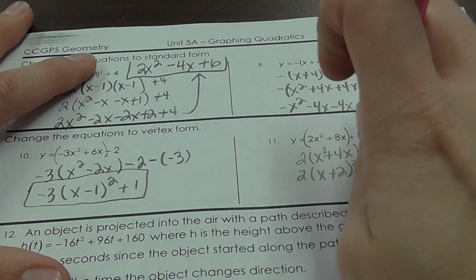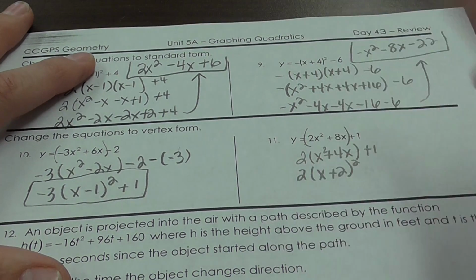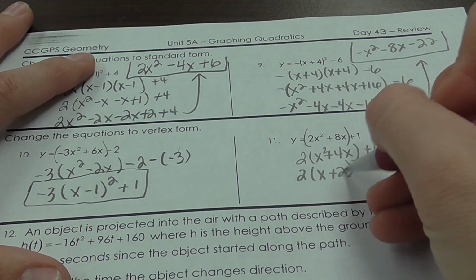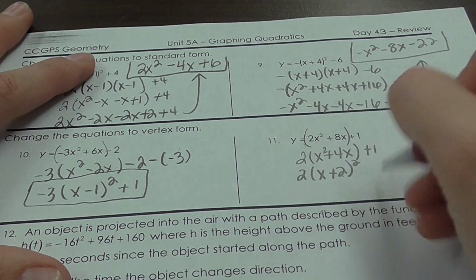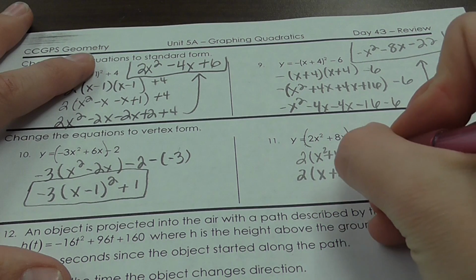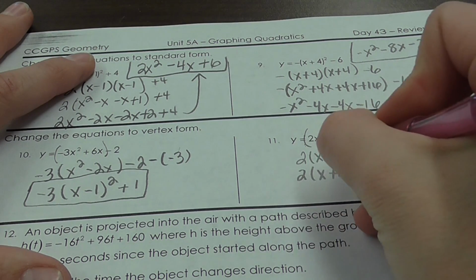No, we don't know what it's adding to it yet. We've got to do our loop-de-loop. 2 times 2, or 2 squared, is 4. 4 times 2 is 8, so we're going to subtract 8. So it's going to be minus 7.